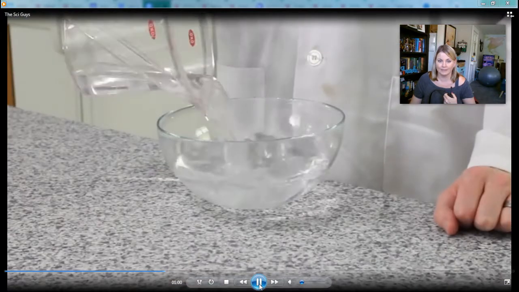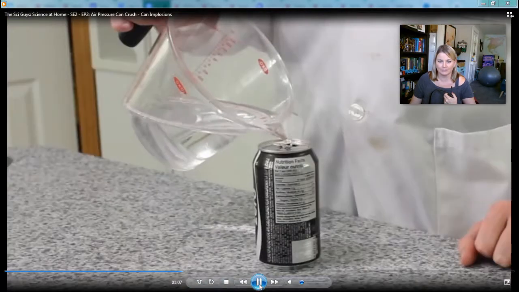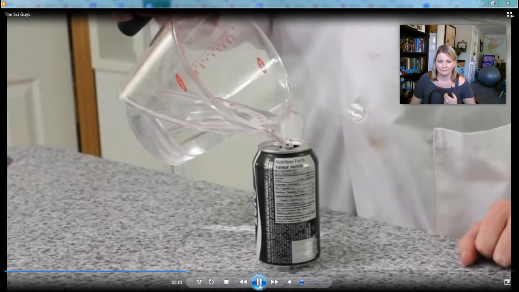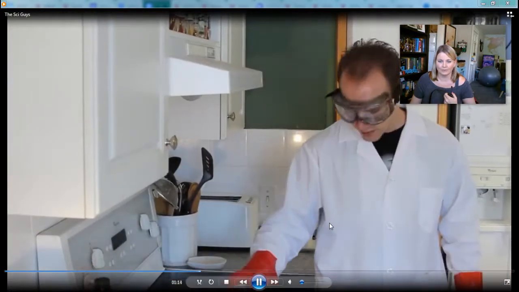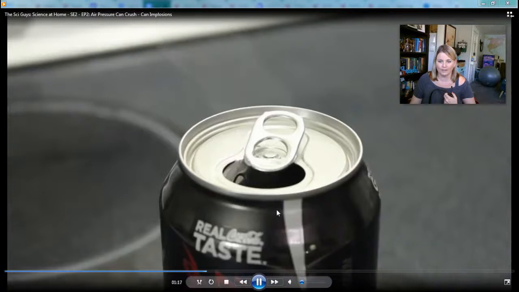Oh, I take that back. He's pouring some cold water into a dish. And then this gentleman here is pouring a little bit of the water into this aluminum can, about a quarter cup or so. And now they're going to place it on the stove and turn the stove on.